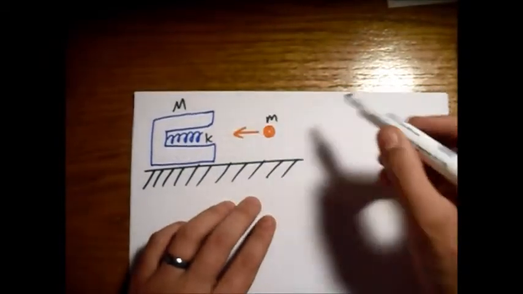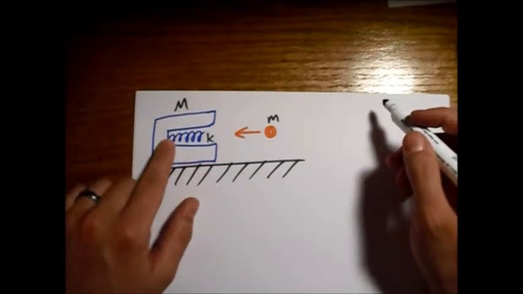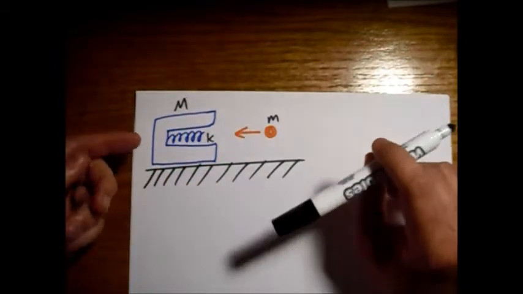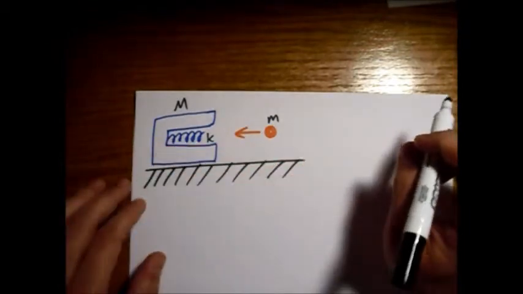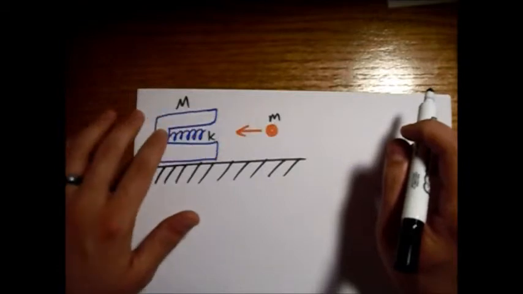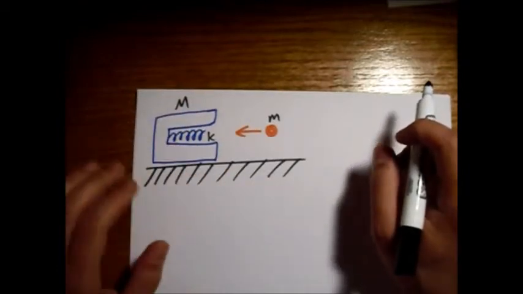If this is the positive direction, its velocity will start out larger than this mass, and then it will end by going the other direction, so a negative velocity, smaller than the velocity of the large mass, which is going to keep moving off to the left.